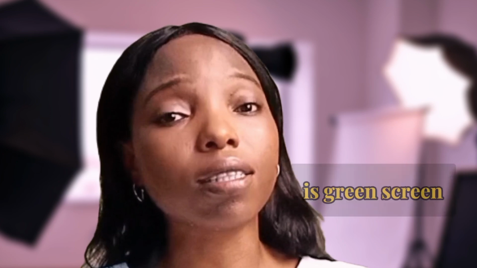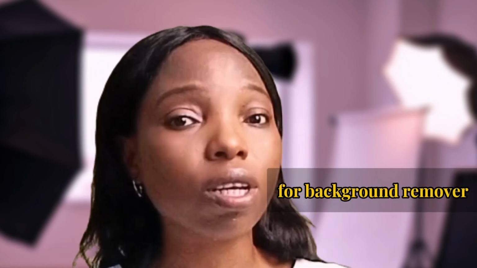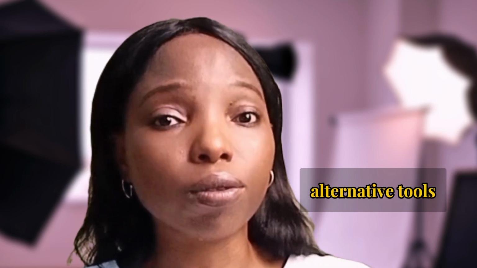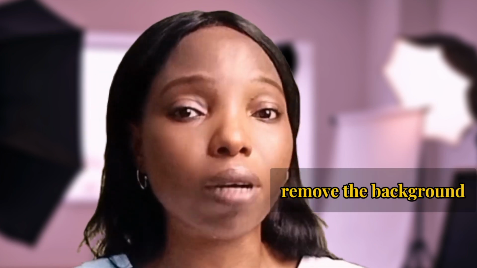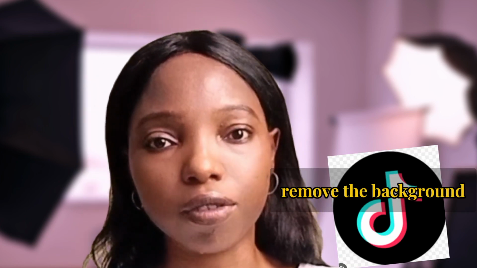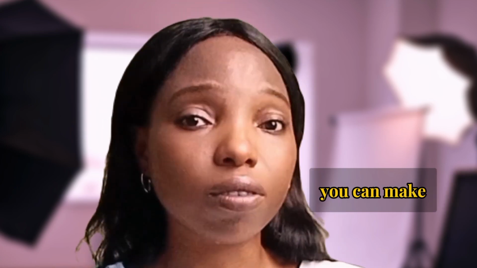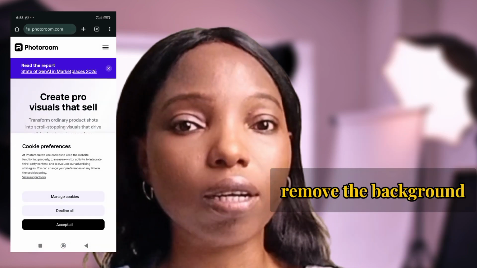The third one on our list is green screen / background remover. Yes, CapCut also charges for background remover, but there are alternative tools or platforms you can use to remove the background of your video. You can use TikTok green screen to remove the background of your video. You can also use Instagram green screen. You can make use of this online platform called remove.bg and also PhotoRoom. This can easily help you to remove the background of your videos or photos, all for free. For PhotoRoom, you can still use the free version to remove your background.